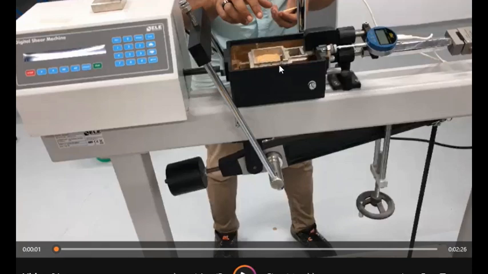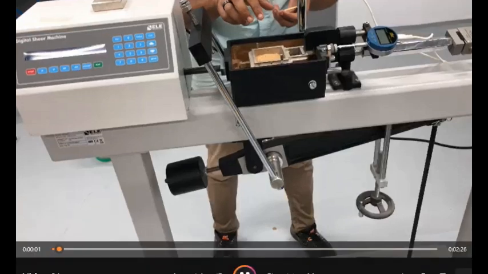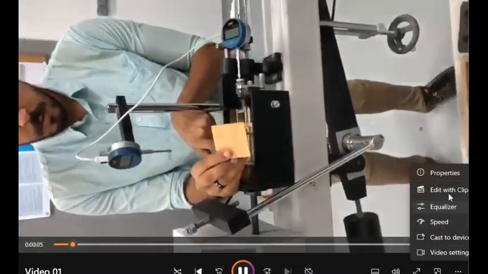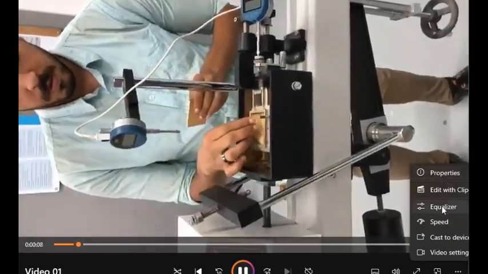This is the sampler, which is here. It is square, and it consists of 2 parts. The lower part is fixed. The higher part is movable. I will go through the video very quickly to see how we conduct this test, and how it is working.